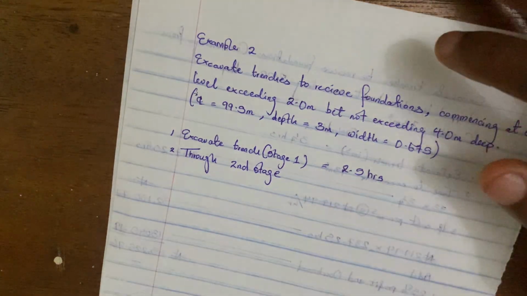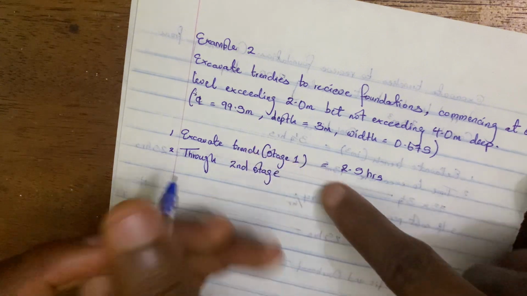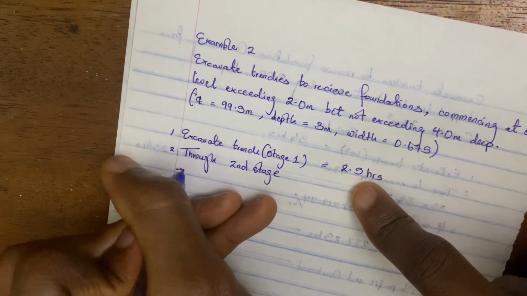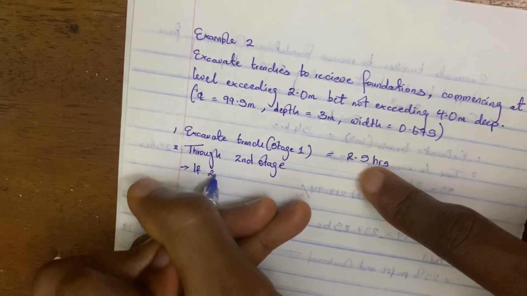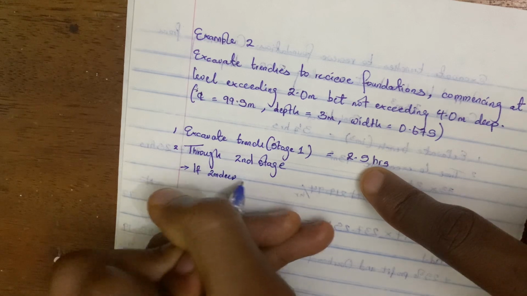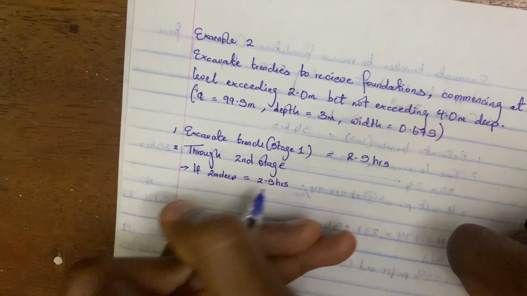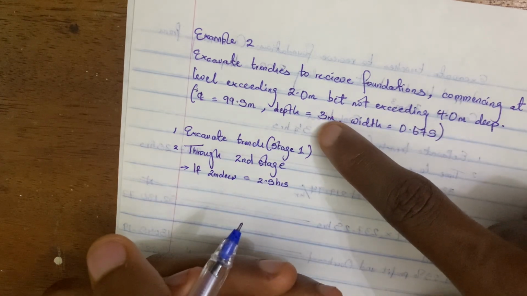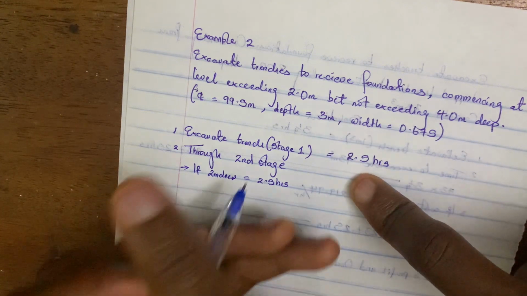So what you can now do is this: if 2 meters deep will take 2.5 hours, then how many meters after you dig the first 2 meters is left? Since our depth is 3 meters, it means that the second stage we're going to be digging just 1 meter.